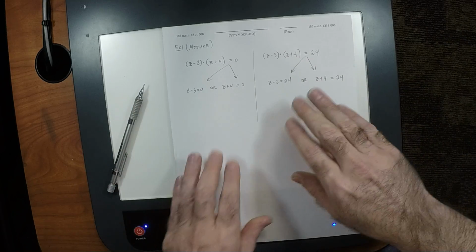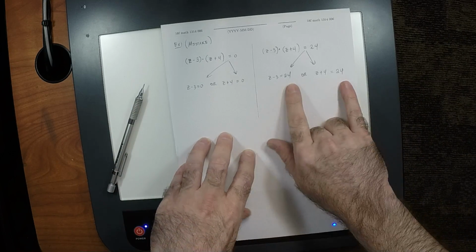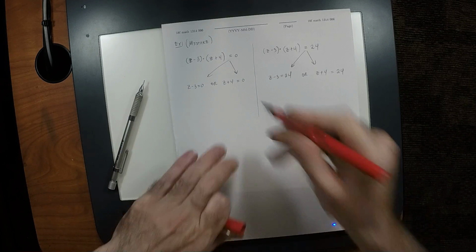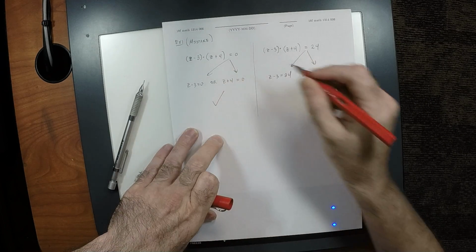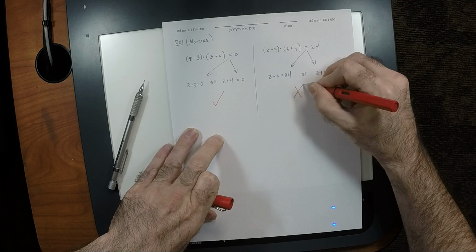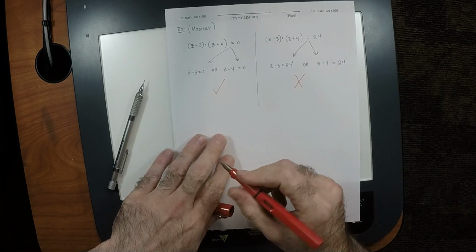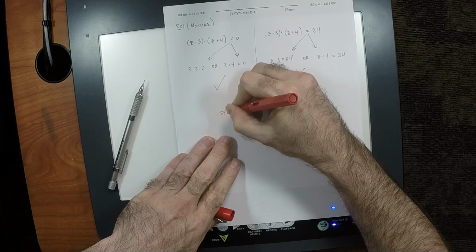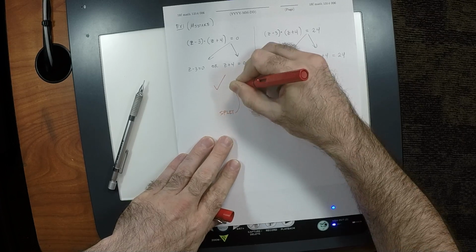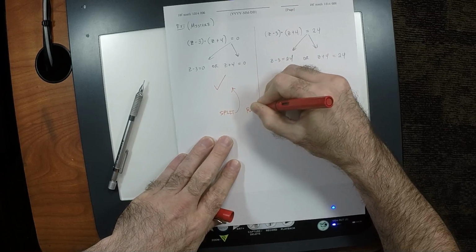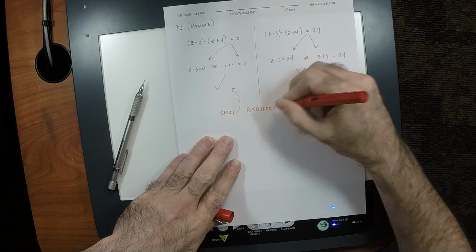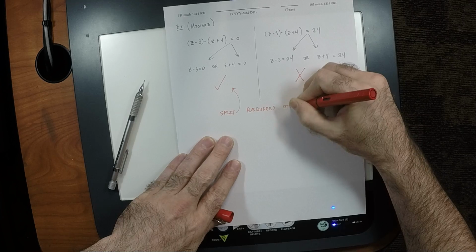So what I want you to see is that this is just an error. This is altogether incorrect. This is correct. The left-hand side is correct. This is just wrong. And what I want you to see about it is that the split that we're talking about requires the other side to be 0.